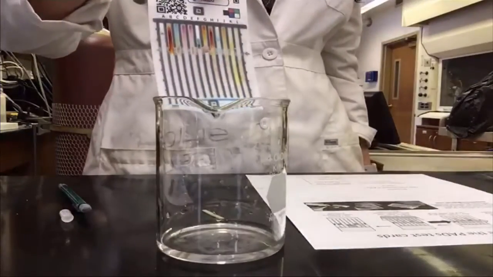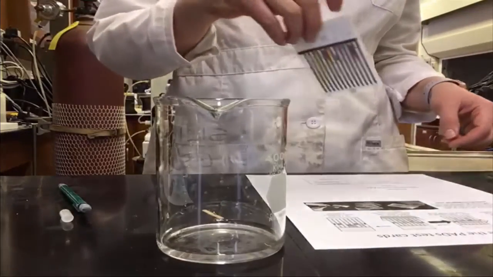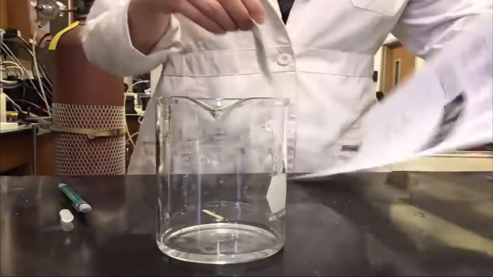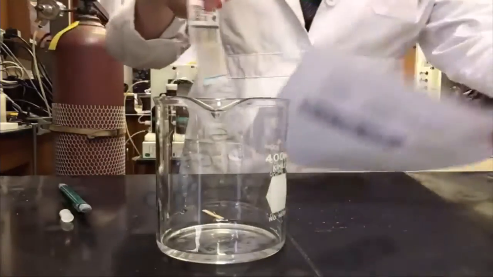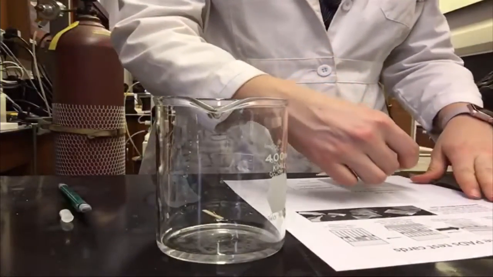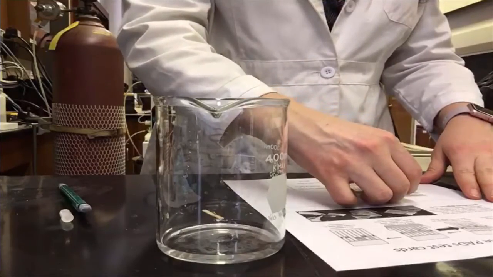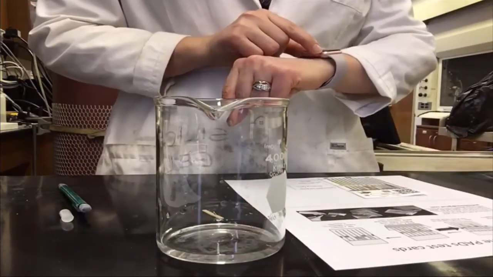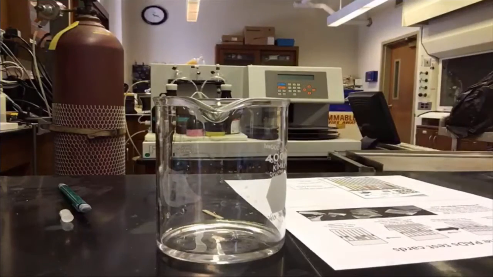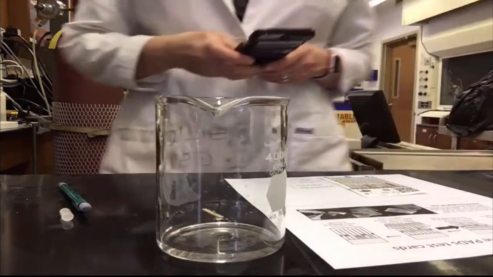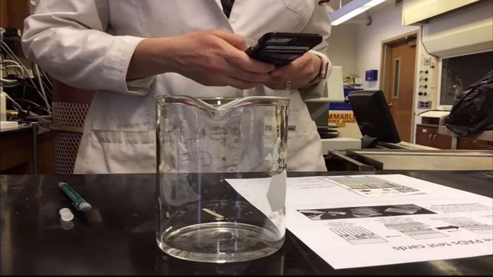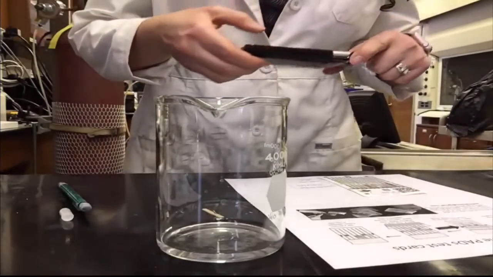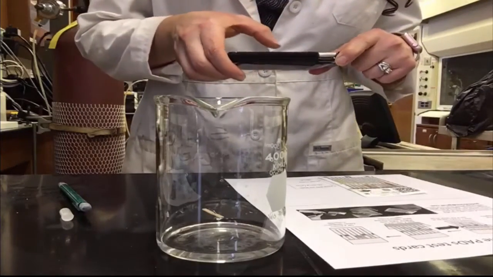When the water reaches the top of the lanes, your pad is fully developed. You should take it out of the developing chamber and put it onto the piece of paper that says place developed pad here. Now set a timer for 3 minutes. As soon as 3 minutes is up, then you should take a photo of the pad. Make sure that your photo captures both the pad and the information next to the pad which you wrote about your camera phone and about the drug name and color.